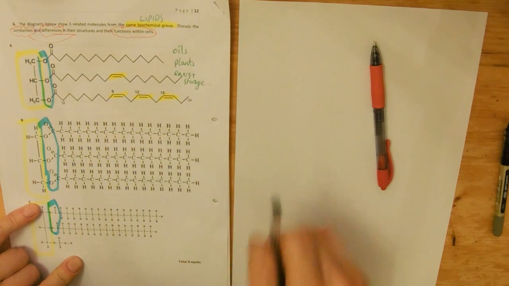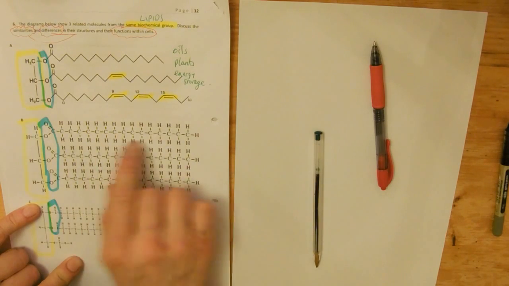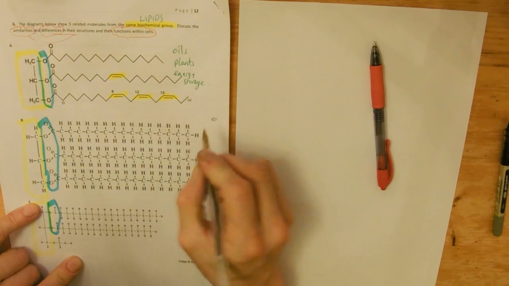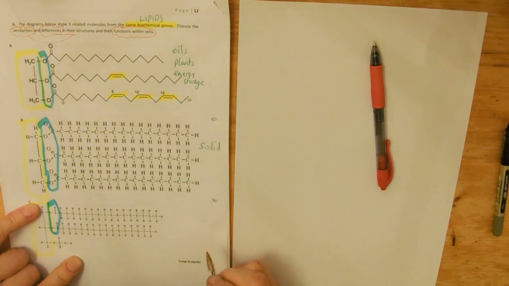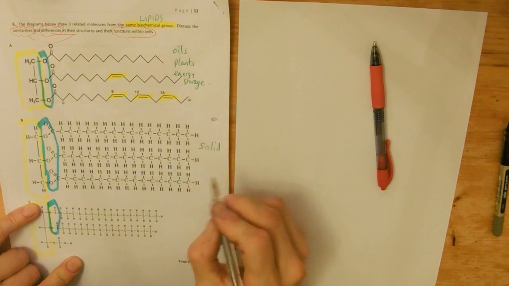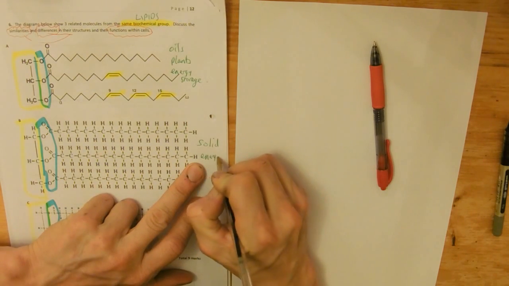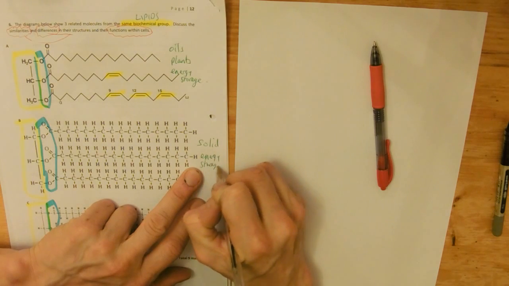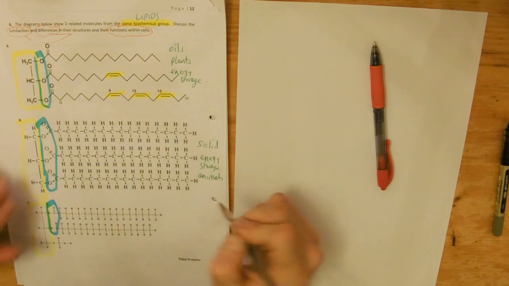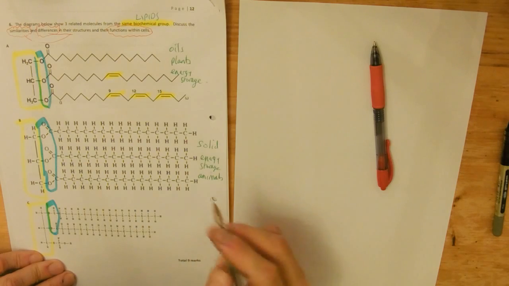And B, this is our saturated, so saturated with hydrogen, no double bonds, only single bonds. This is solid at room temperature, and it's associated with energy storage in animals. So we've got energy storage in plants for A. This is same sort of use, energy storage, but in animals, in things like adipose tissue, and those kind of fatty tissues.